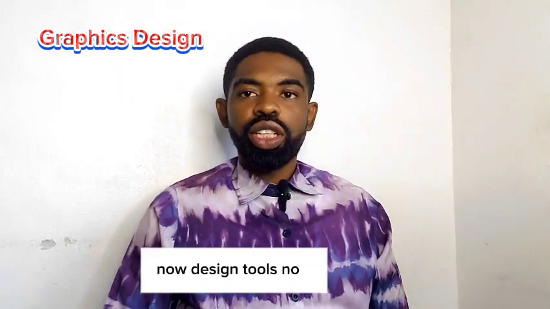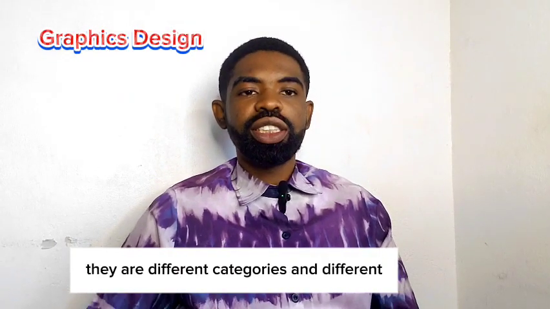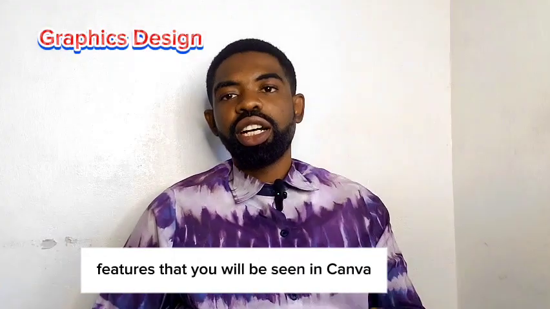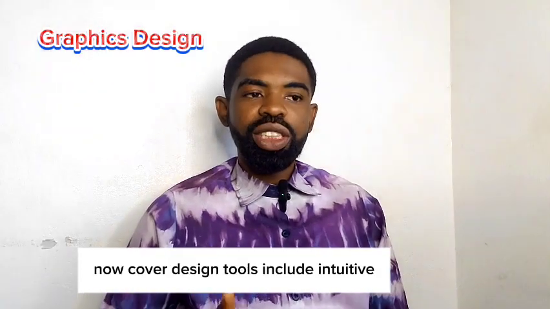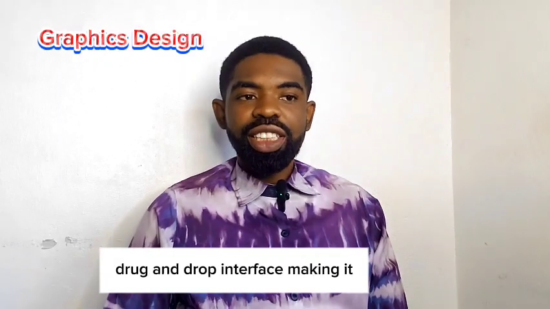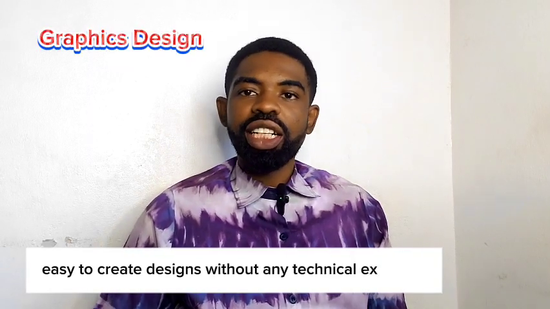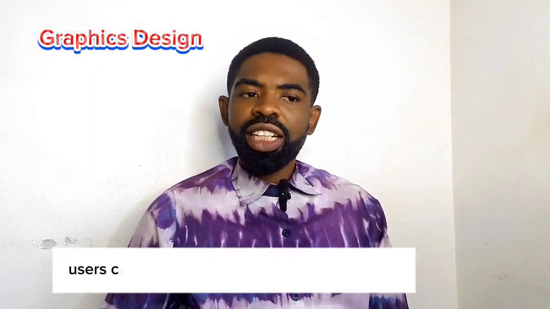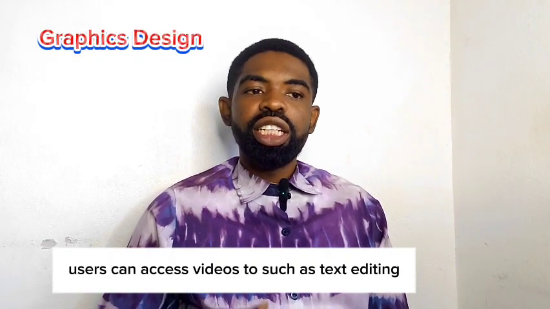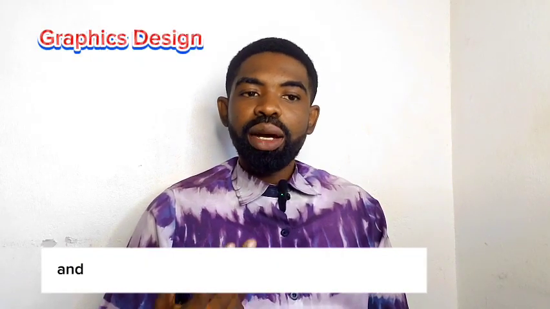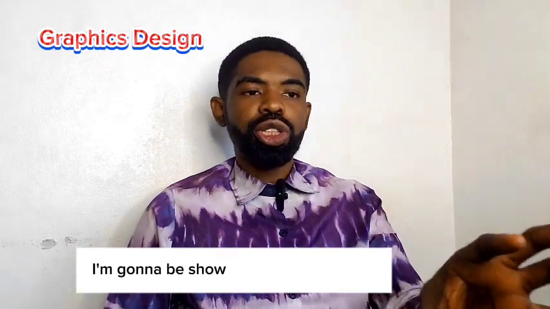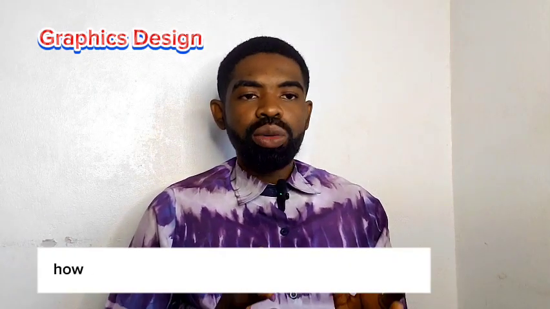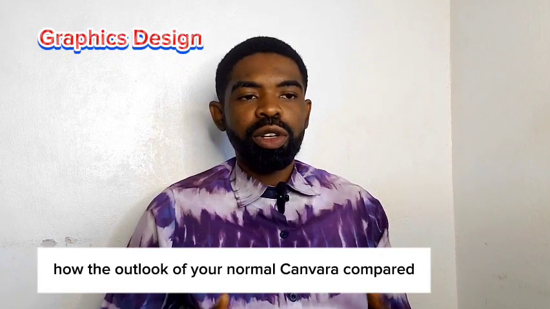Now, design tools. There are different categories and different features that you will be seeing in Canva. Canva design tools include an intuitive drag and drop interface, making it easy to create designs without any technical expertise. Users can access various tools such as text editing, image cropping, alignment, and layer management to customize their designs. I'm going to be showing you just a slide of how the outlook of a normal Canva welcome page looks like.